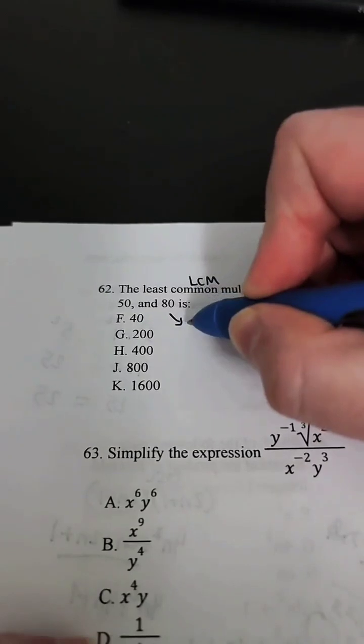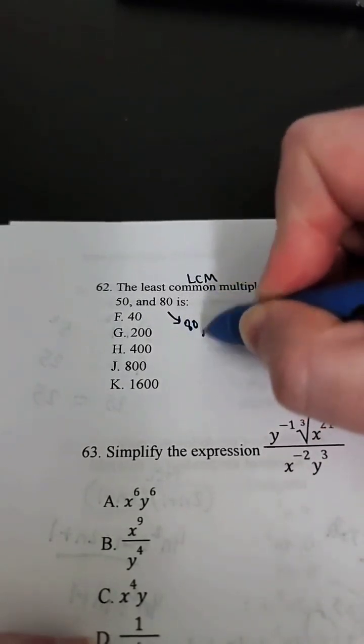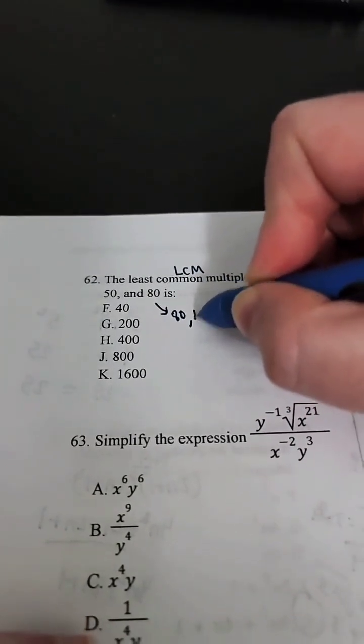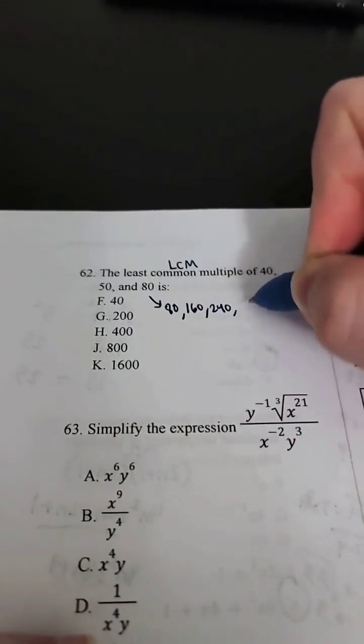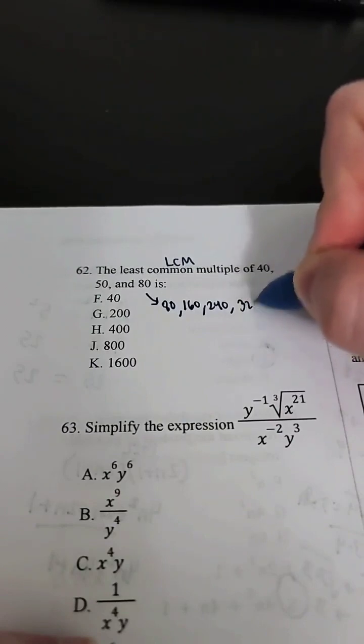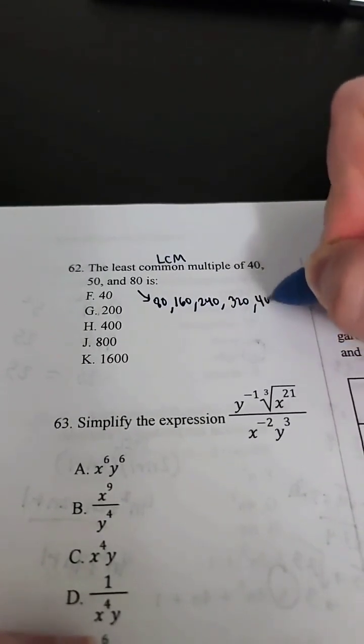So I would start with the 80 and start writing that out. So then I would say 80, and then 80 times 2 is going to be 160, 80 times 3 is 240, 80 times 4 is going to be 320, and then 80 times 5 is going to be 400.